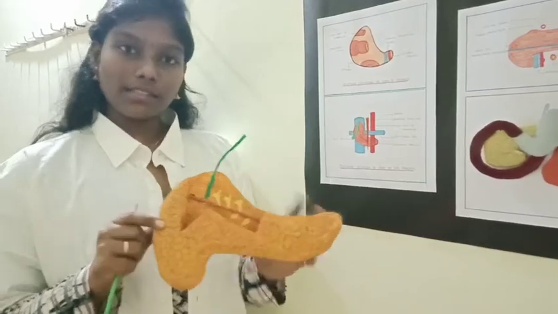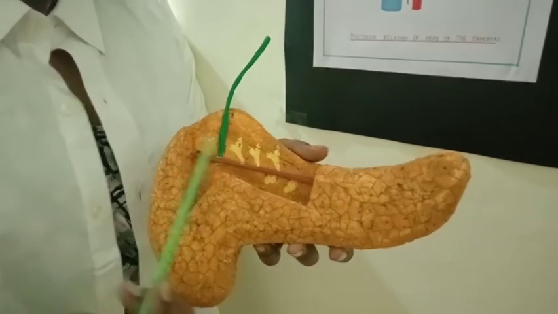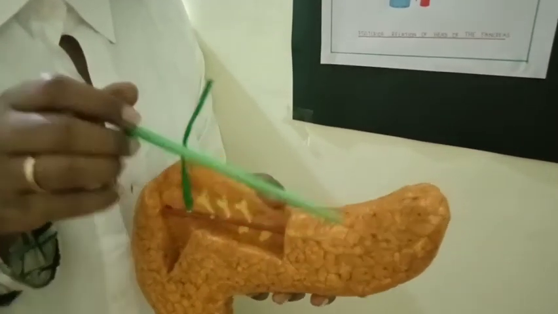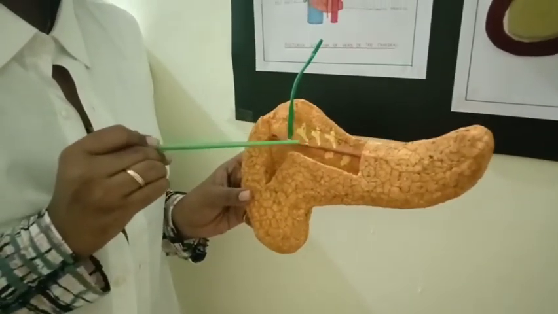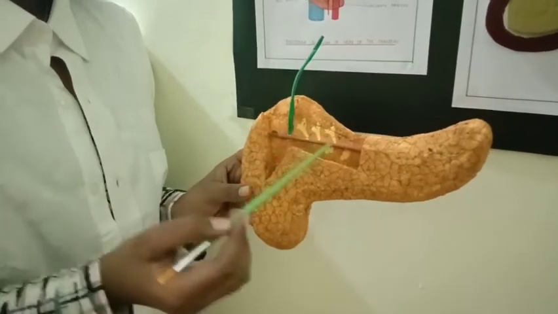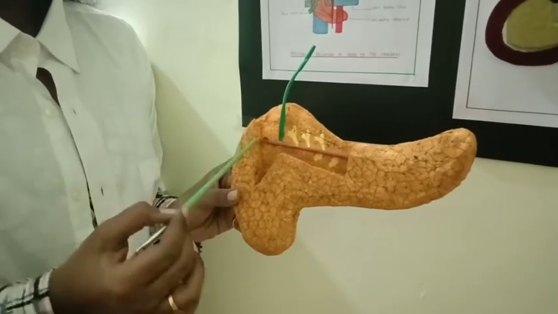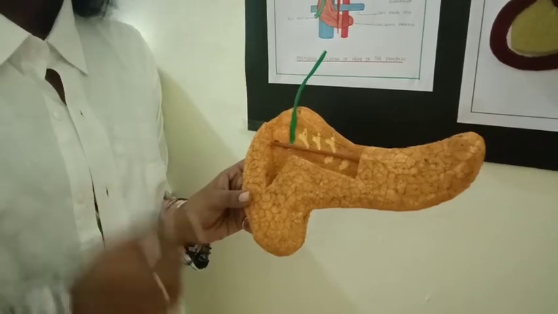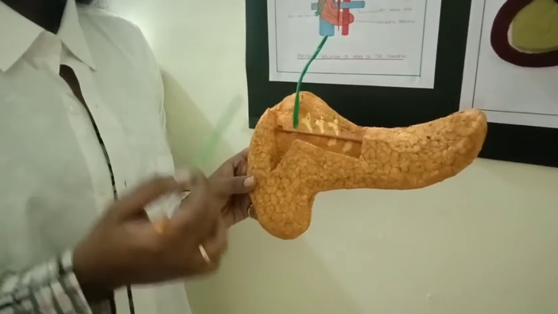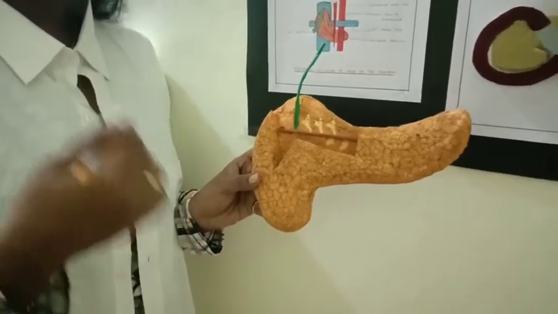Next is the ductal system of the pancreas. It has two ducts called the main pancreatic duct and the accessory duct. The main pancreatic duct is located in the posterior surface of the pancreas. It receives small branches showing a V-shaped pattern called the herringbone pattern. The main pancreatic duct combines with the bile duct, forming the hepatopancreatic ampulla or ampulla of Vater, and opens into the second part of the duodenum at the major duodenal papilla. The opening of the hepatopancreatic ampulla is controlled by the sphincter of Oddi.